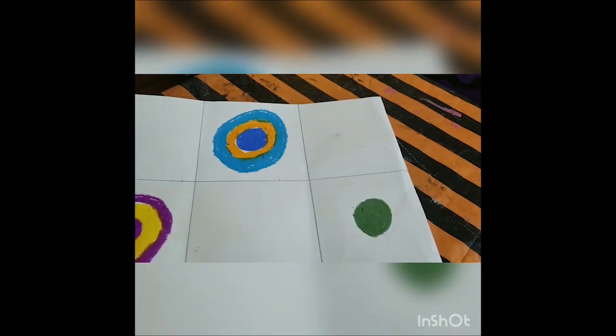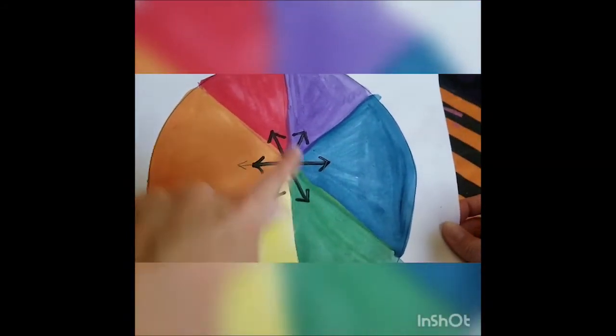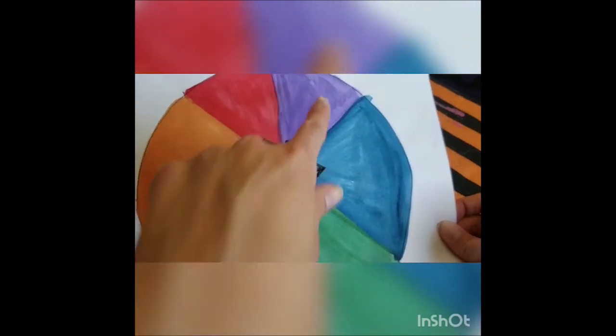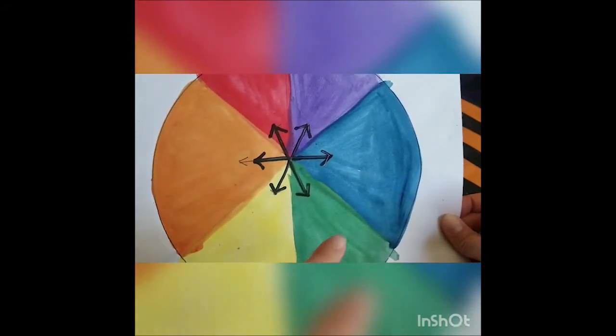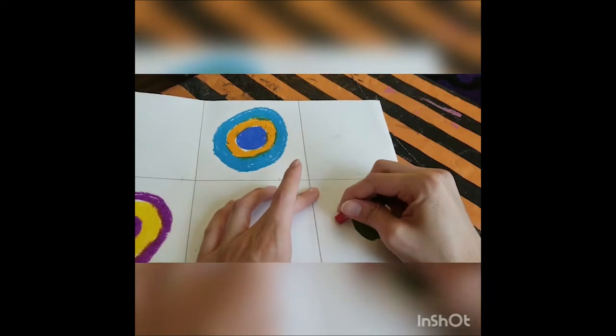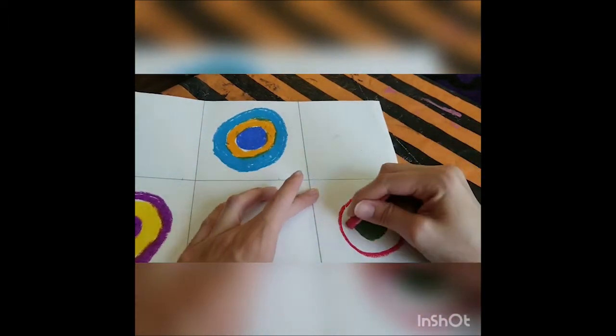And if I get my color wheel chart, my complementary color to green is red. And remember, the complementary colors are the opposite colors of the color wheel. So green is red. So I'm going to grab my red and do a nice big circle around my green circle and color it in.